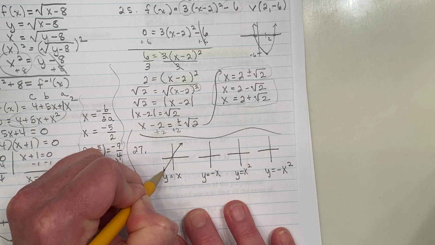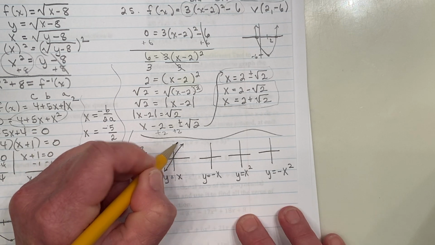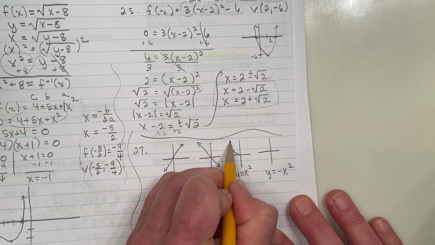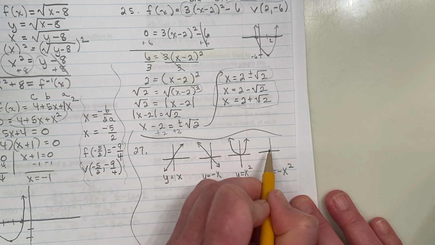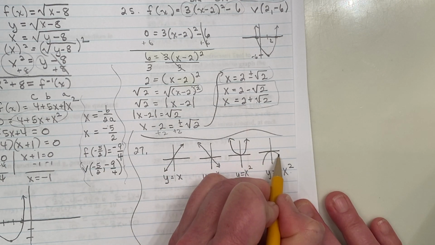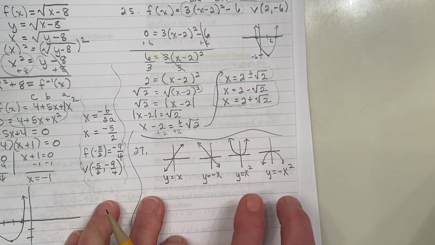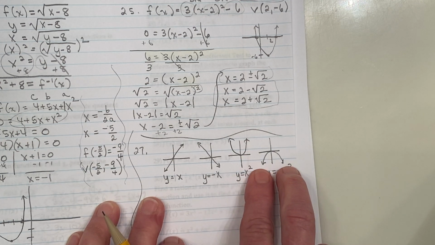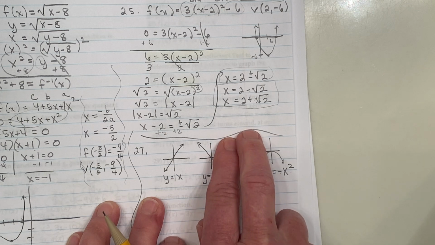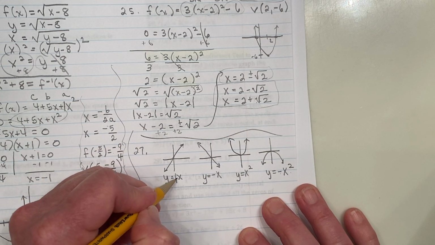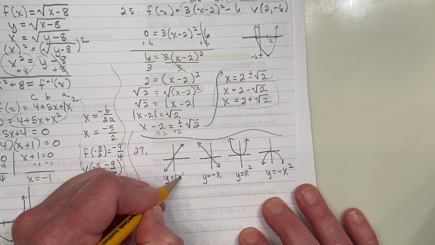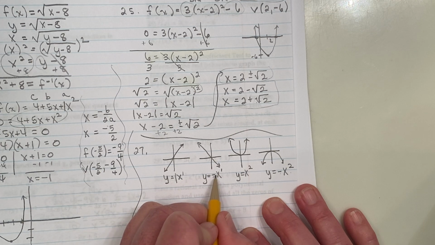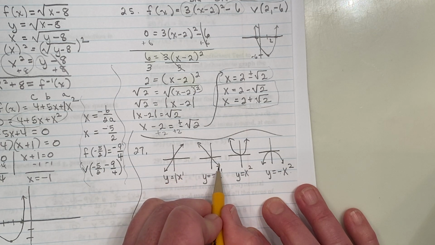So y equals x looks something like this. We fall left, rise right. Negative x is in the opposite direction. Rises left, falls right. Y equals x squared rises, rises on the left and right. And negative x squared is falls, falls. So even exponents have end behaviors in the same direction. If we have a negative coefficient, then we fall. If we have a positive coefficient, we rise. On y equals 1x, if we have a positive coefficient and an odd exponent, we fall left, rise right. And if we have a negative coefficient with an odd exponent, we rise left and fall right.